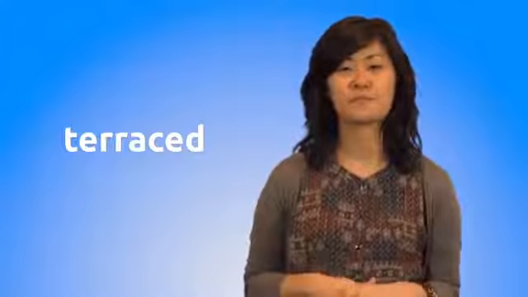If your house does not share any walls with another house and sits totally independent from other houses, it's a detached house. If you live in a house that shares one wall with another house on one side and also on the other side, then it's a terraced house.